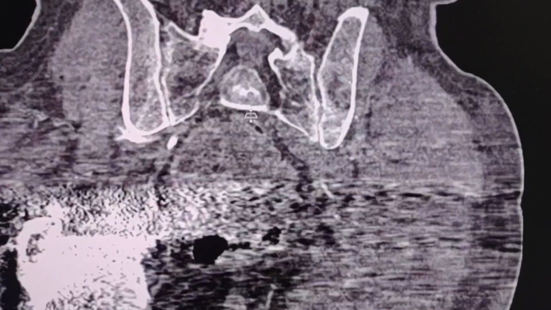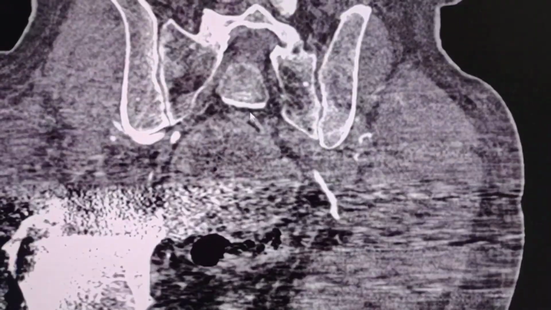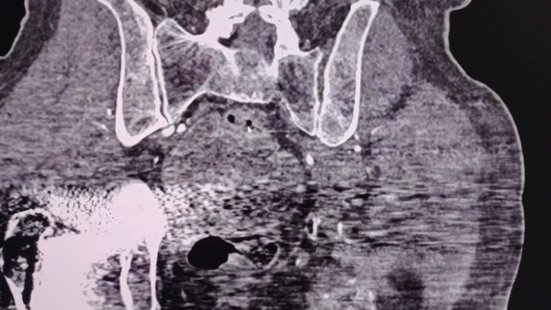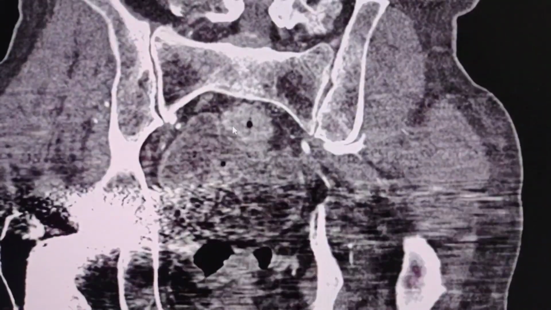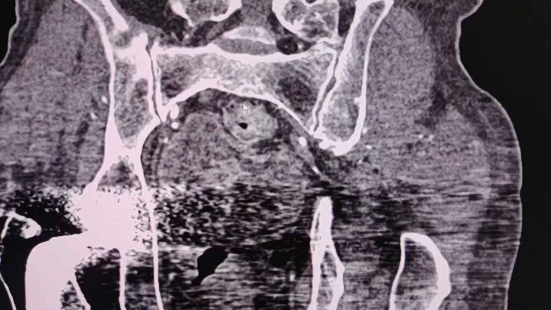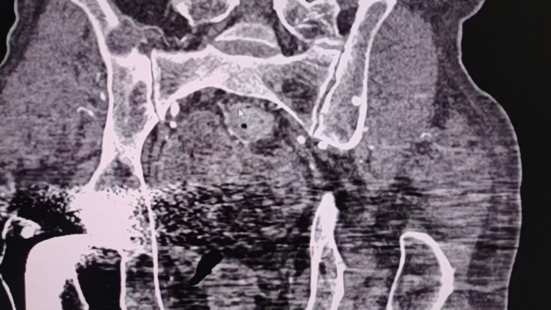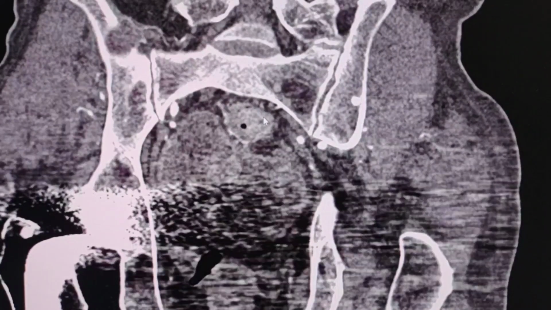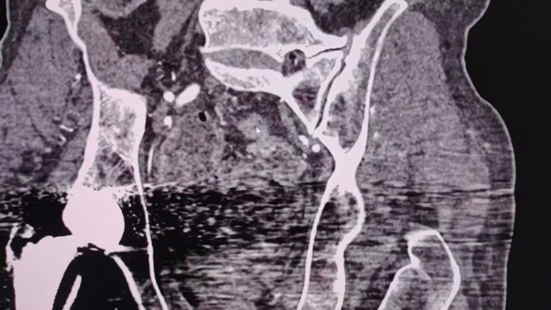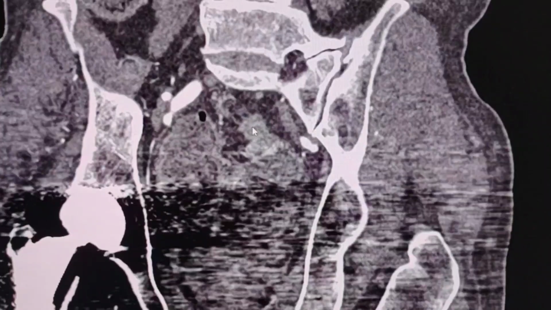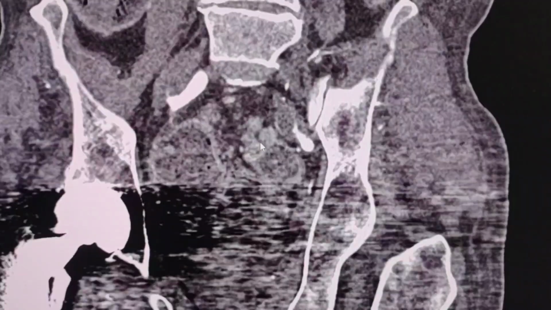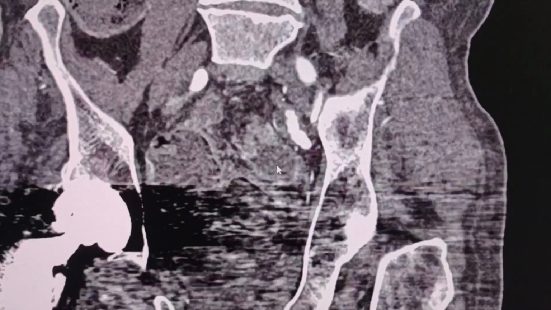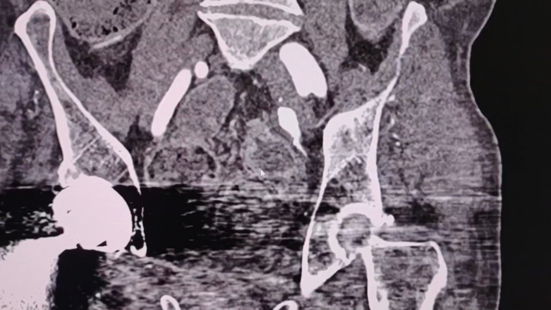Once again, here it is. Here, let's go up. Okay, here is the circumferential wall thickening, irregularity, the transitional point, the stenosis, and here the dilatation of the large bowel starts.